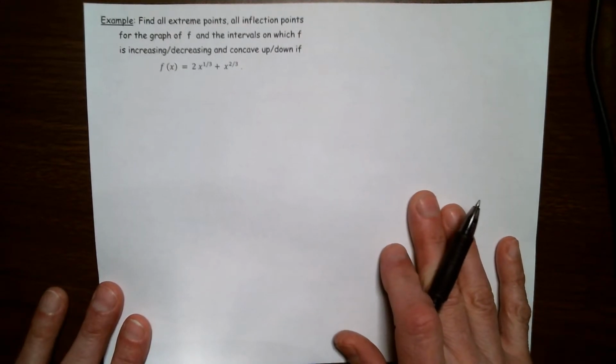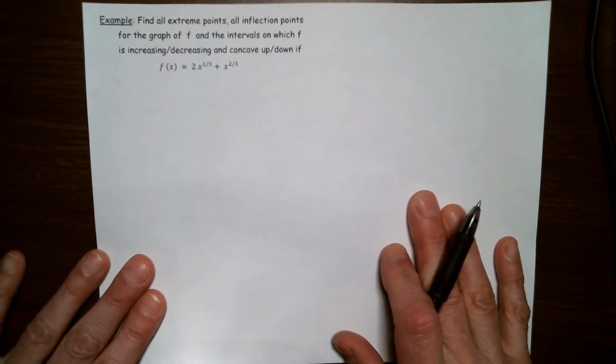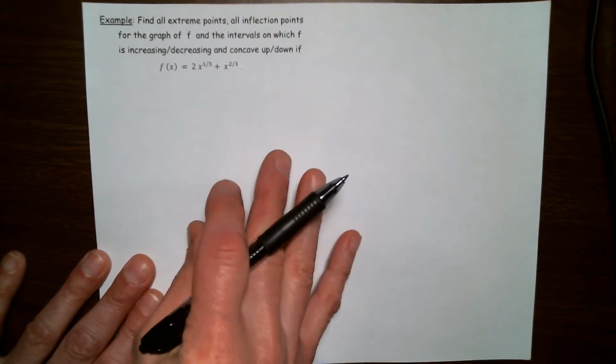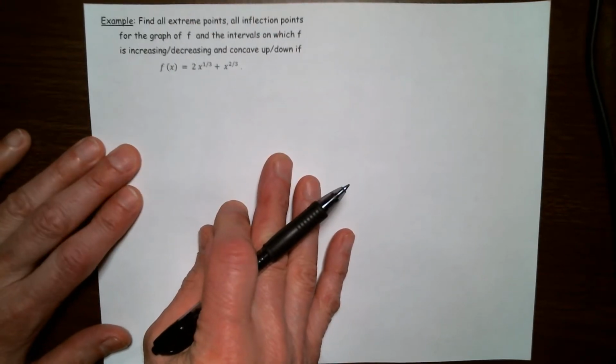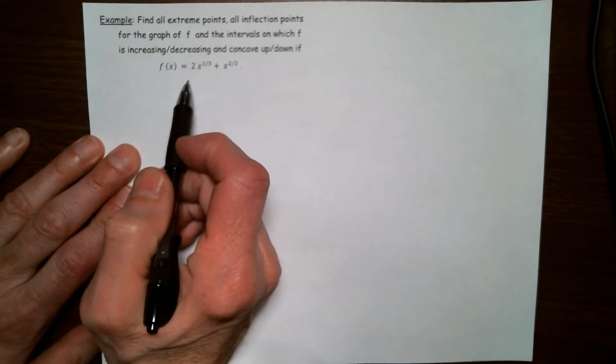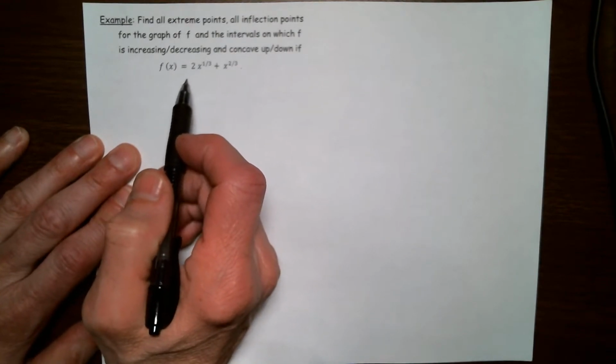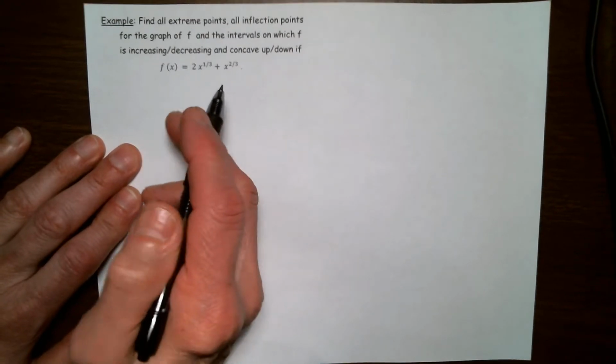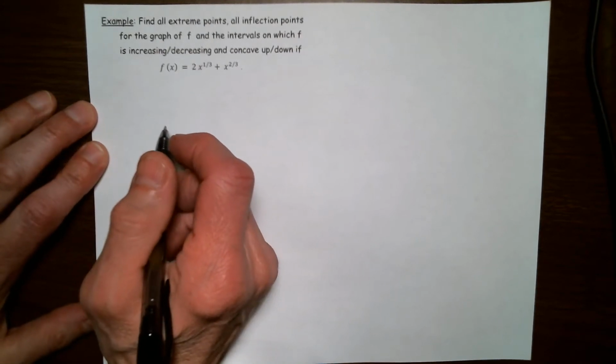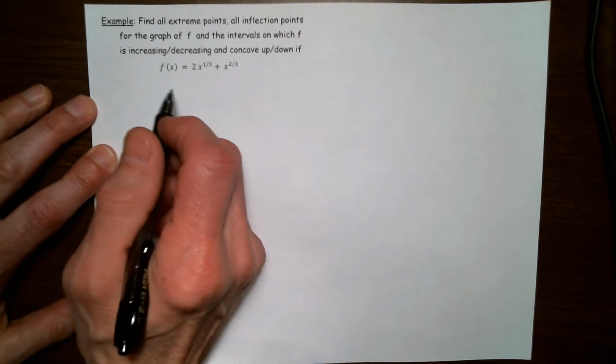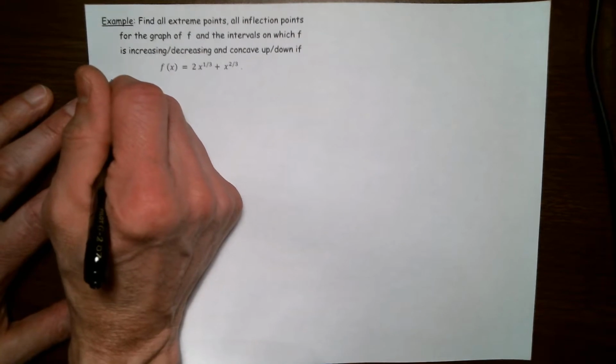Today we wish to sketch the graph of a function that has terms with fractional powers. Sometimes students find such problems rather challenging. So our specific function is defined to be f of x is 2x to the 1/3 plus x to the 2/3. So our first step is going to be to find the derivative of f.